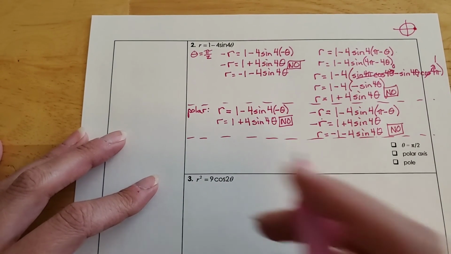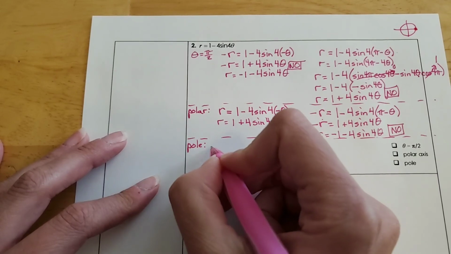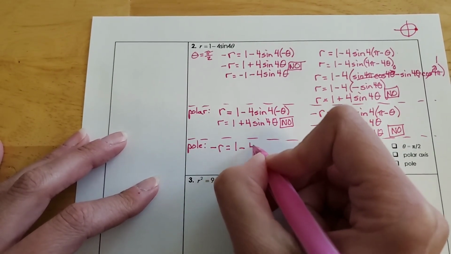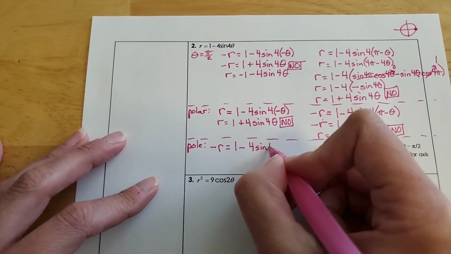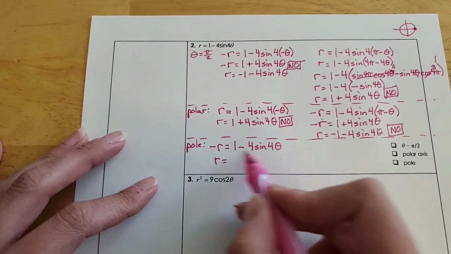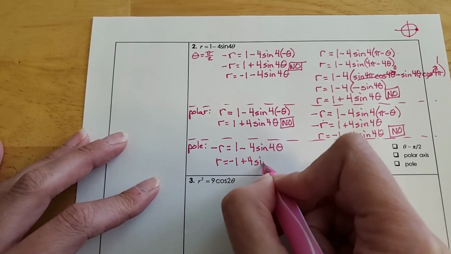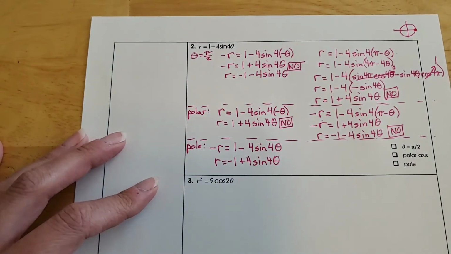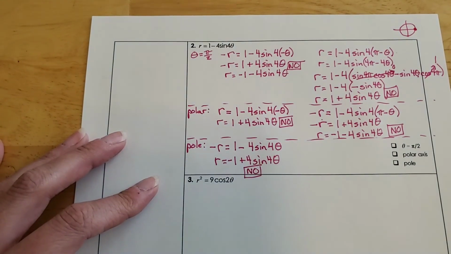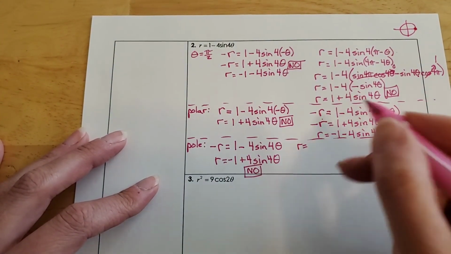All right, we've got one more left, the pole. And putting in the negative r and the positive theta. That one I like the best because you're just really making everything the opposite. And nope, that doesn't pass it. So let's try the last one. See if there might not be any symmetry at all.